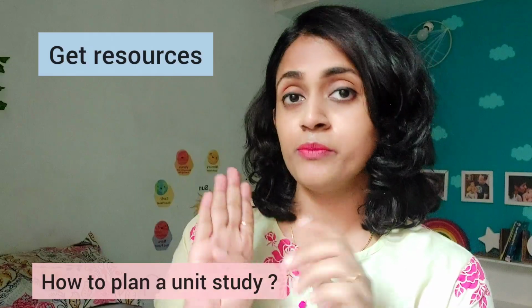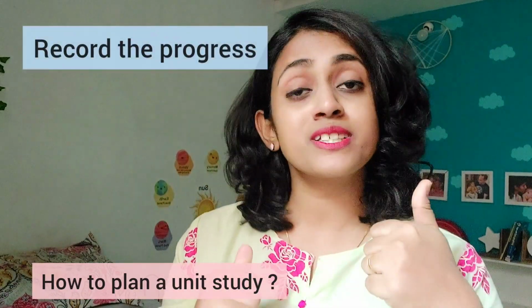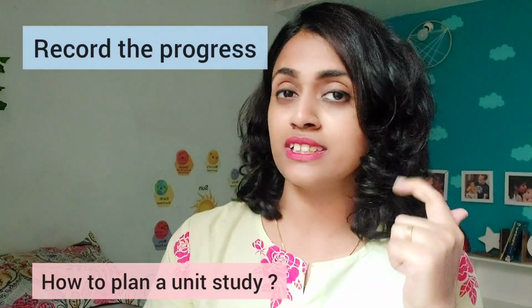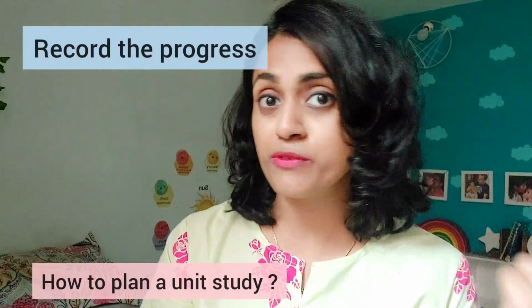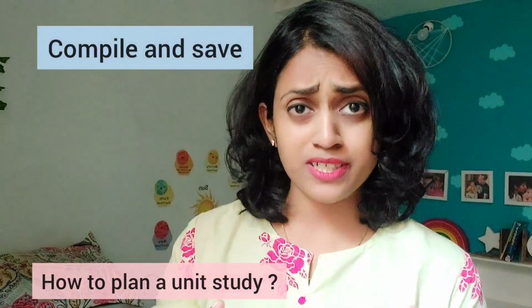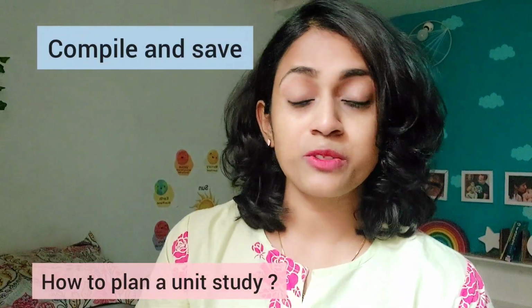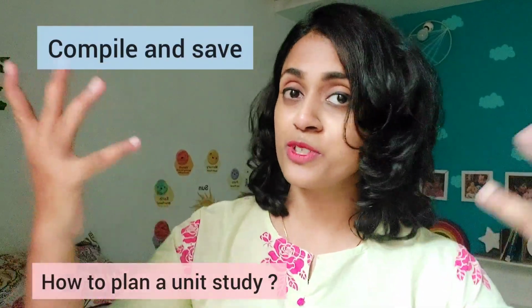After that is done, make sure that you are keeping a record of the things that your child has learned, what progress the child has made, and the things where the child can improve in future. And the last one is to compile everything together, keep it in a file, and save everything together so that you can keep on revising it with your child in the future also. That's it. It's as simple as that.